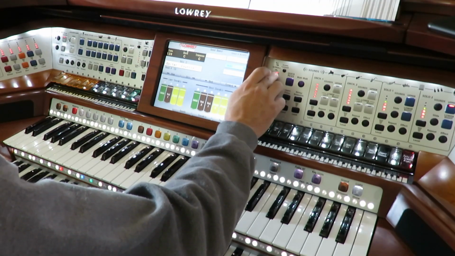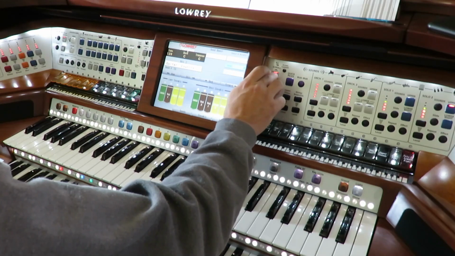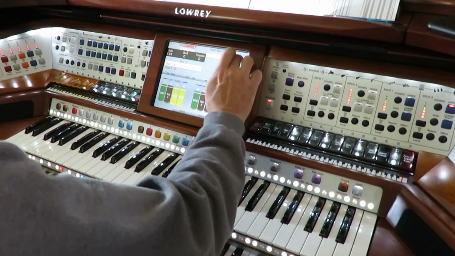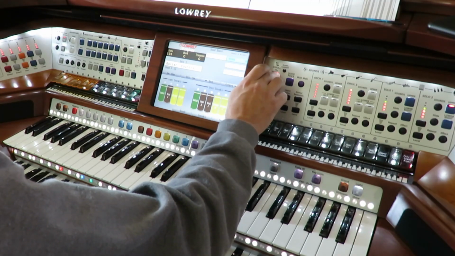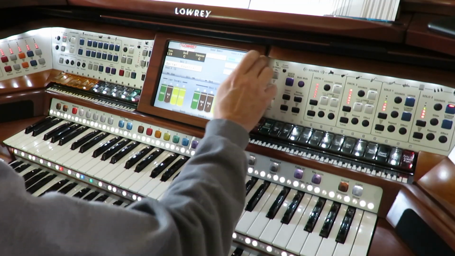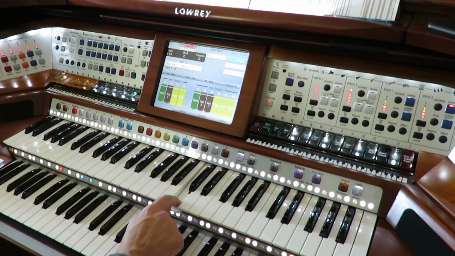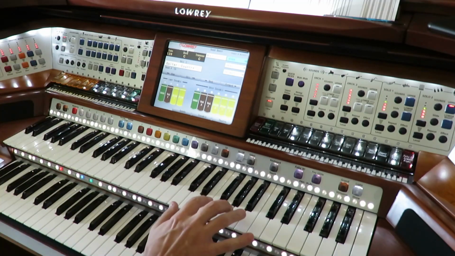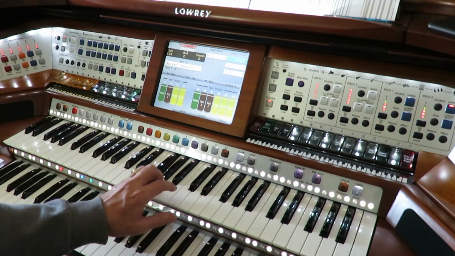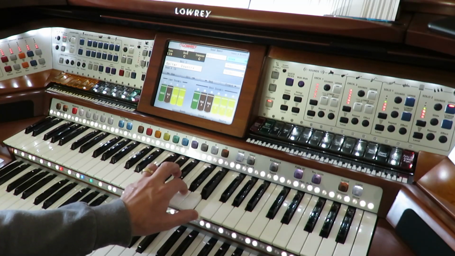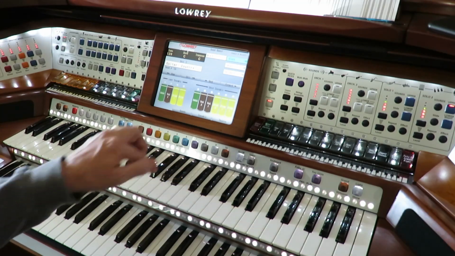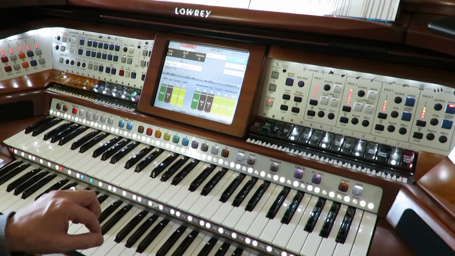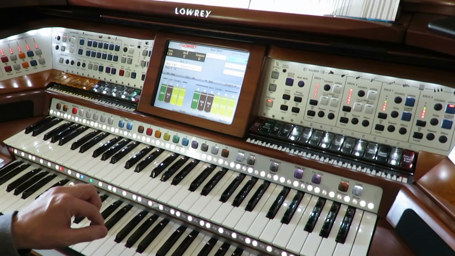So I'm going to put the decay to 100. And I'm going to put the attack to 100. I have it on solo too, so I'm not getting polyphonic music.